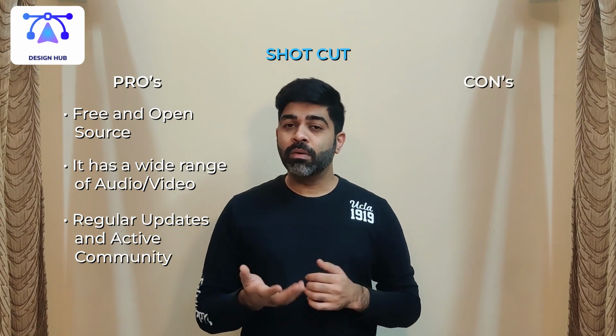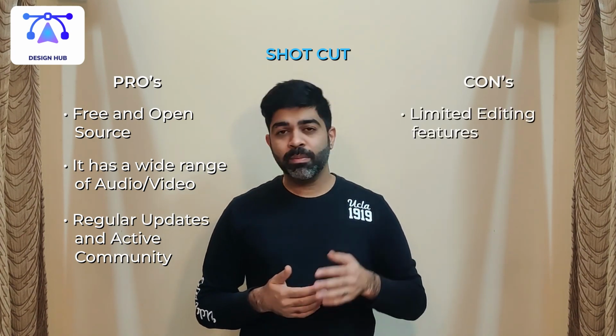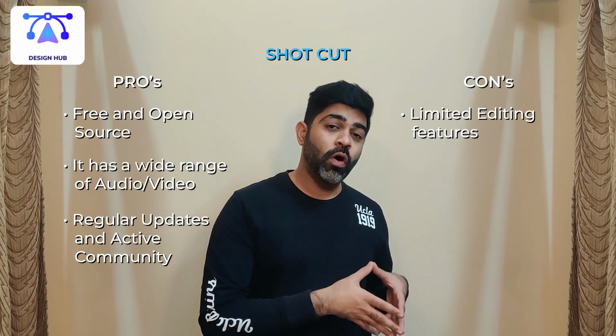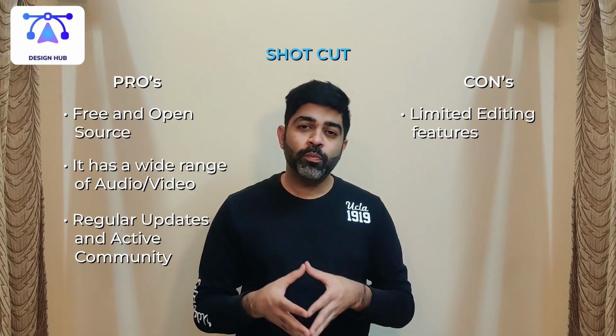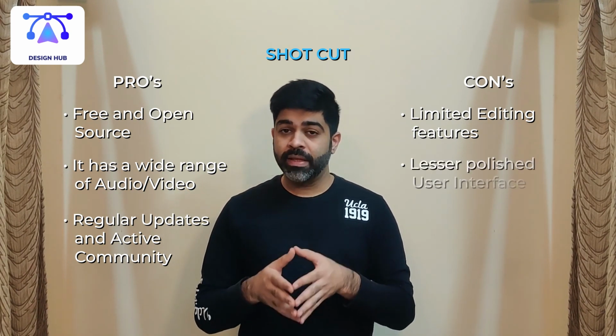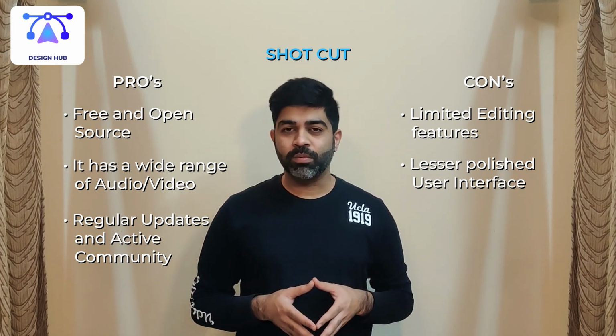Now, moving to the downsides, of course, it has limited editing features compared to the other professional grade software. So you might not find as good color correction options or effects that you probably see in DaVinci or in Premiere Pro. Then, of course, it has a less polished user interface compared to the other options as well.